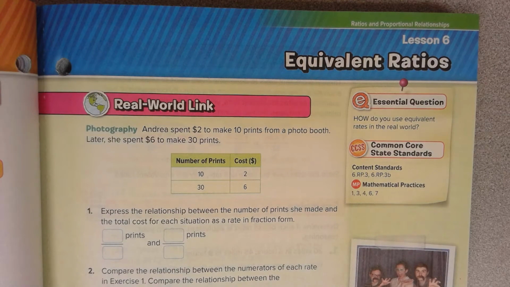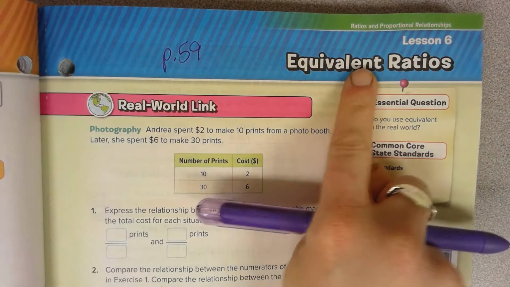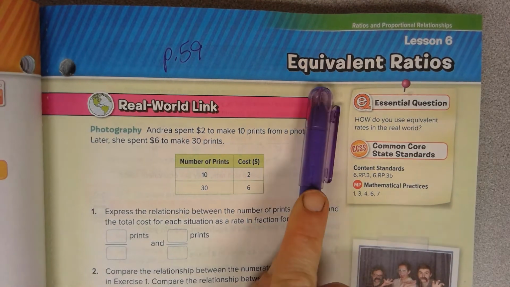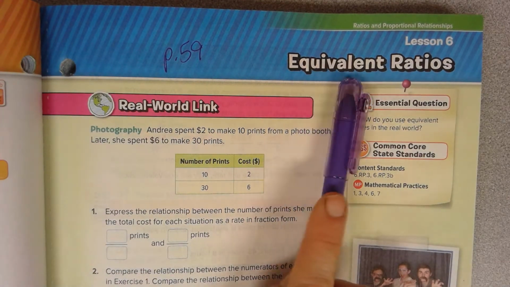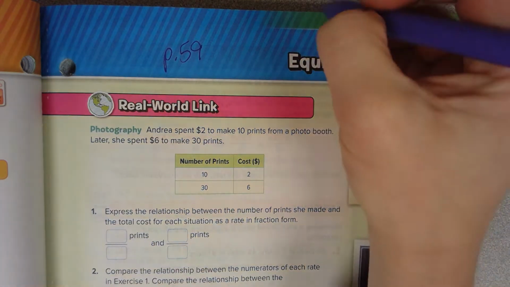All right, I'm going to have you open up your books to page 59, which is this page here. I just wrote it so I didn't have to move the book down. We are going to be working with equivalent ratios today. And when we are working with this word, you probably have a word that comes to mind. Equivalent means equal.